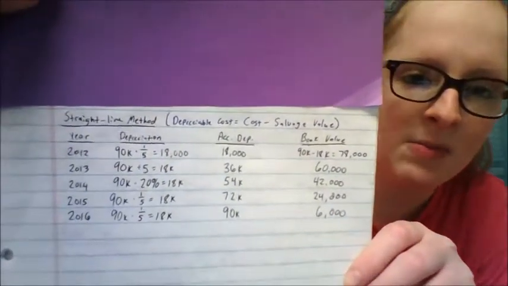Your book value for your very first year is going to be your depreciable cost, subtract your balance in accumulated depreciation. And then you keep subtracting the balance from that. So this should be the answer that you get for your straight line method.